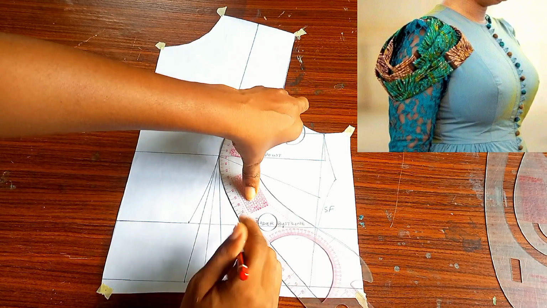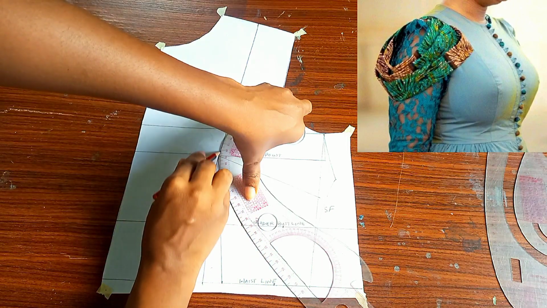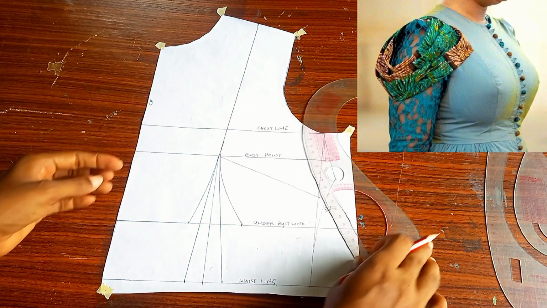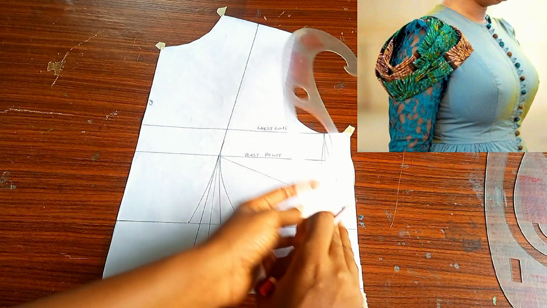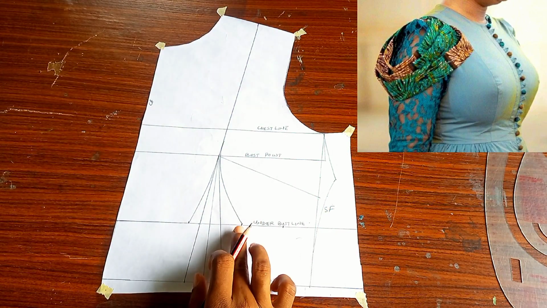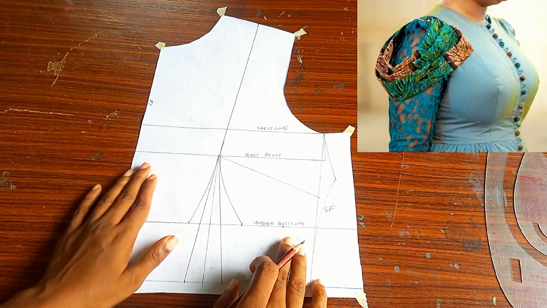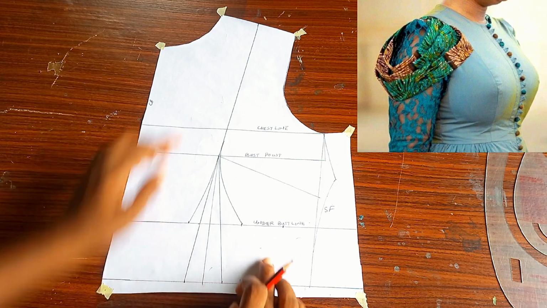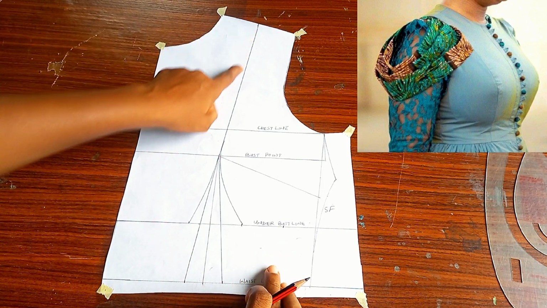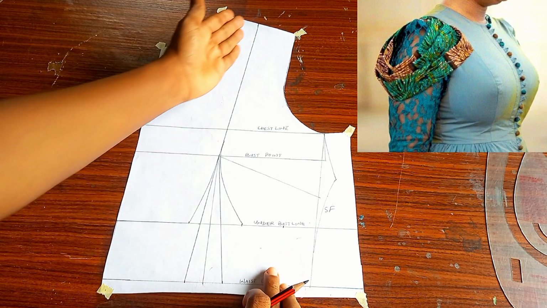Just watch what I'm doing in the video, you will understand. Okay, so I'm just going to connect that just like so. Can you see how beautiful that turned out? And I just showed us how to make use of our curved ruler when doing our under bust tightening. That is very, very important.